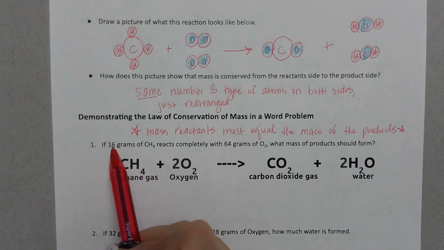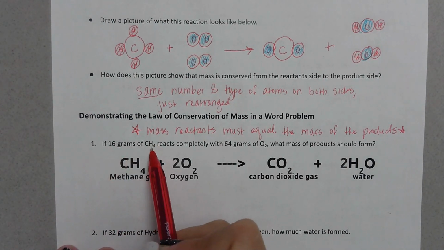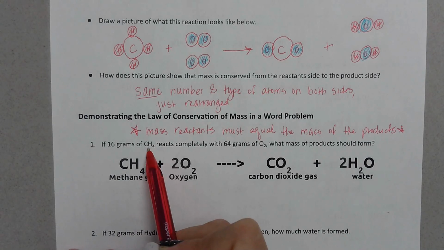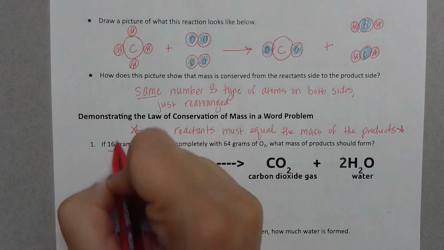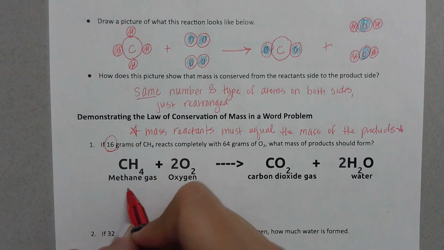So I have a word problem. I have 16 grams of CH4. Now remember back when we were doing math in our physics unit where we had to circle any number that we have been given.